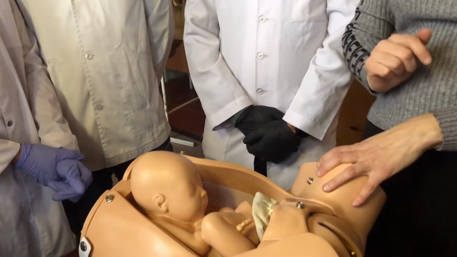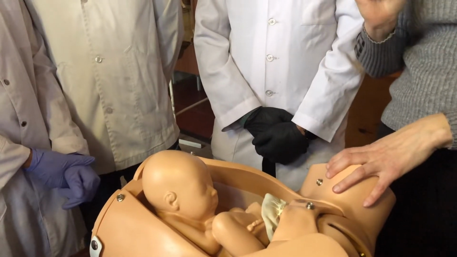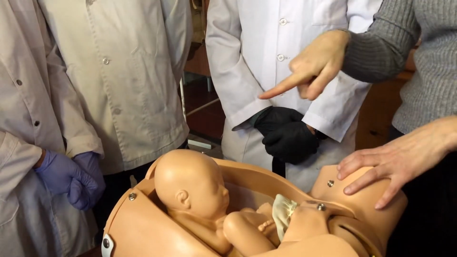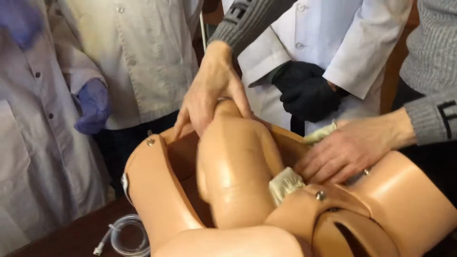Longitudinal lie, breech presentation, right sacrum, posterior position, yes. For you.